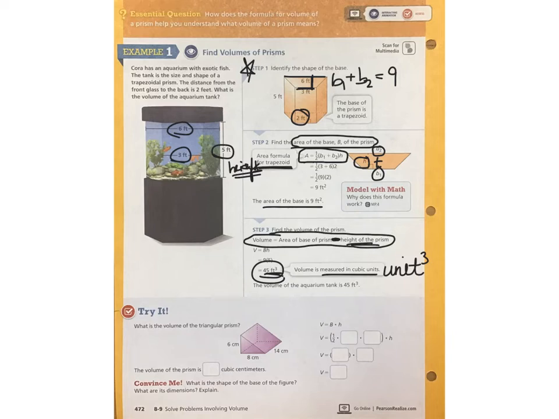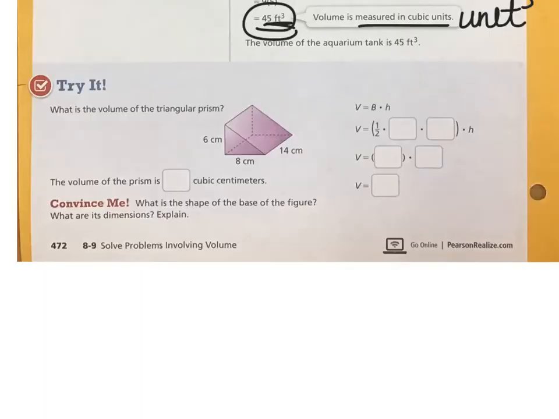Now we're going to do the Try It at the bottom of the page. What is the volume of the triangular prism? Well, the first thing that we need to notice is that this is a triangular prism, which means the bases are both triangles. And because those are both triangles, then what I need to do is find the area of that triangle, that base shape, this right here. And then we're going to multiply that by the height of that prism. In other words, the distance between those 2 bases.